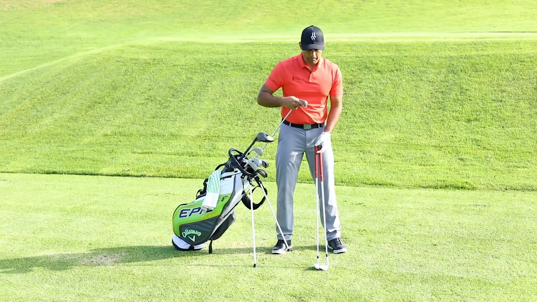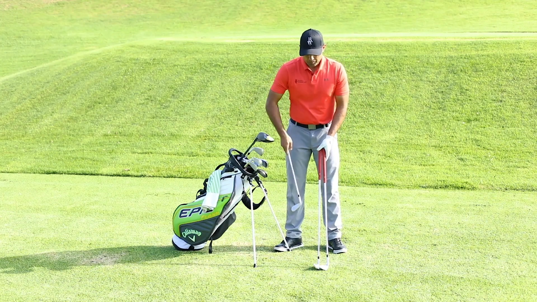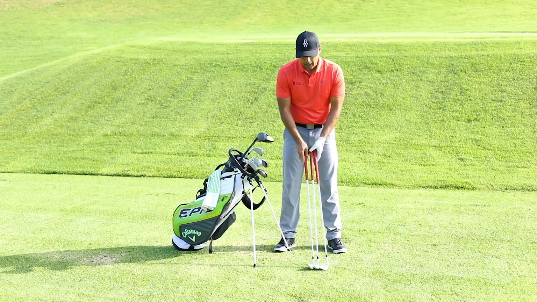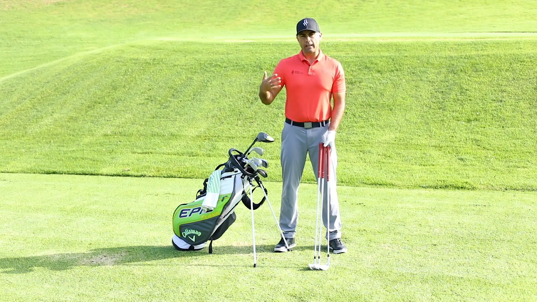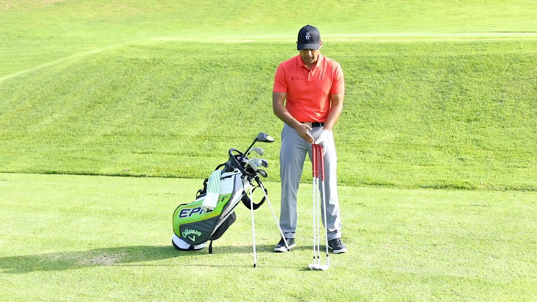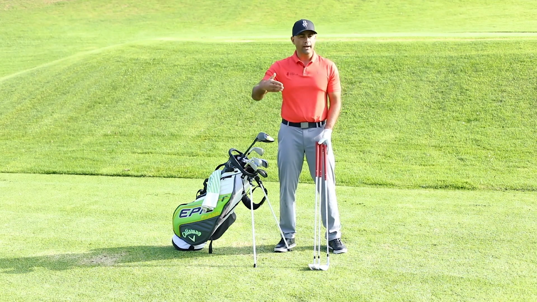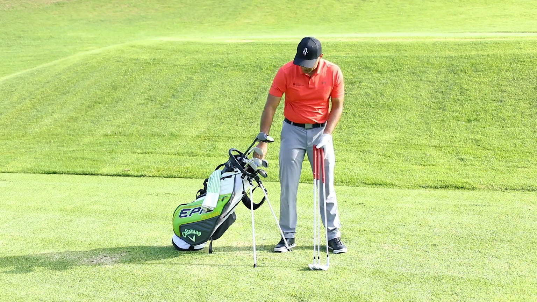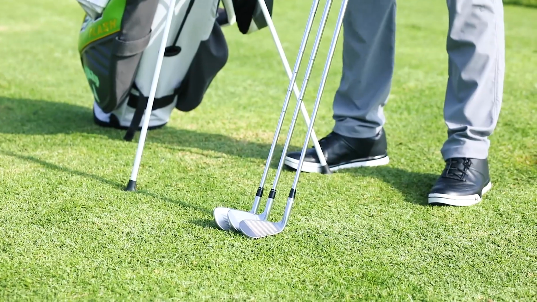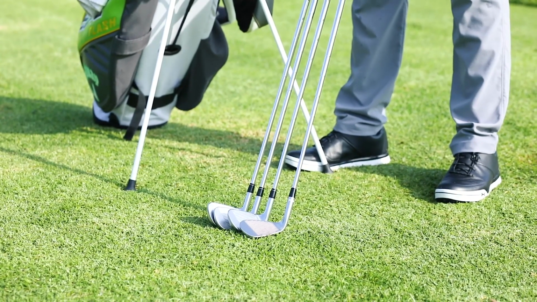We go into our numbers now, and with the numbers, counterintuitively, the higher number actually goes a little bit shorter than the lower number. So I've got a 9-iron, 8-iron, 7-iron, 6-iron, 5-iron. As I'm naming those clubs, they are actually getting a little bit less lofted and a little bit longer.